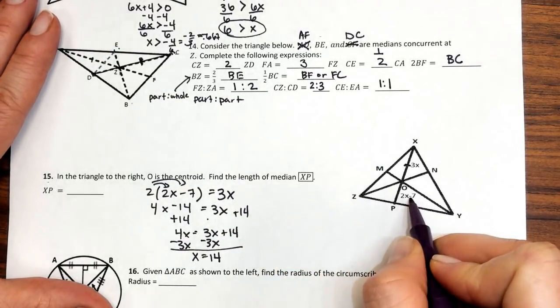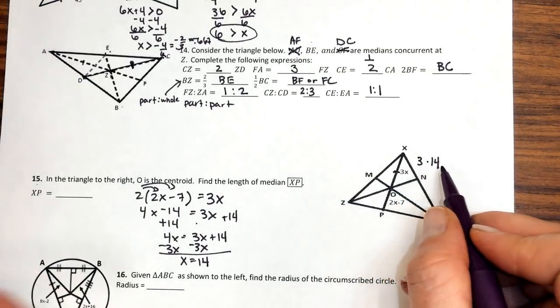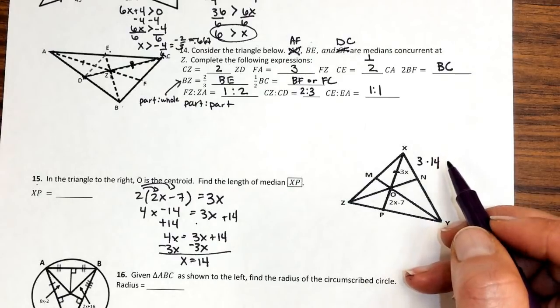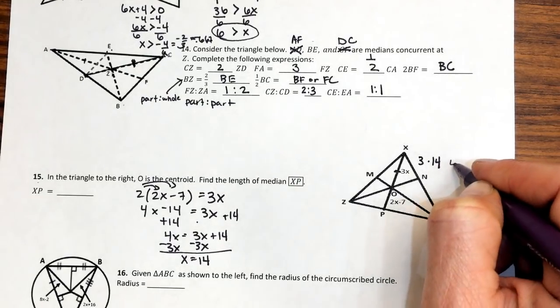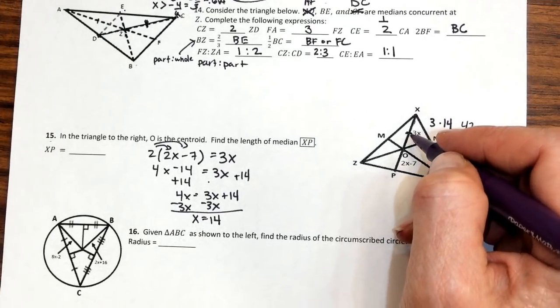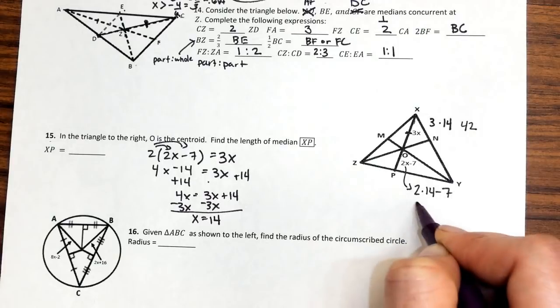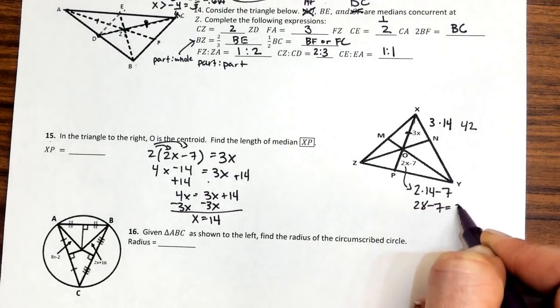So if I plug 14 in here, I have 3 times 14, right? So that's 30 plus 12 is 42. So that would be 42. This distance is 42. And then this distance would be 2 times 14 minus 7. This is 28 minus 7 equals 21.